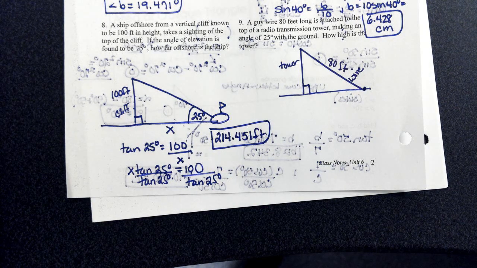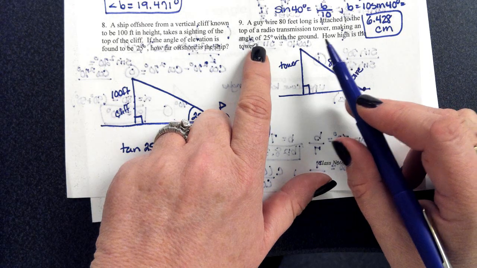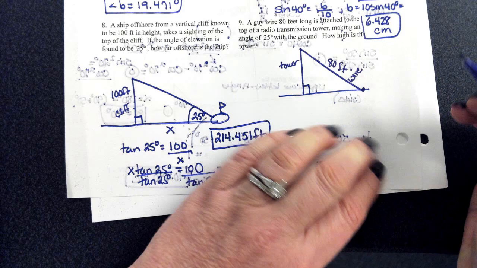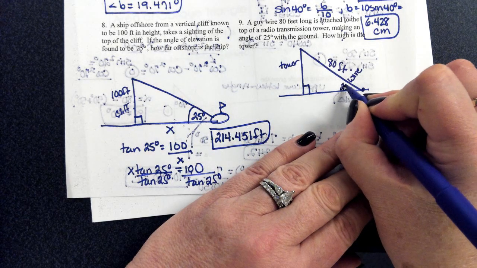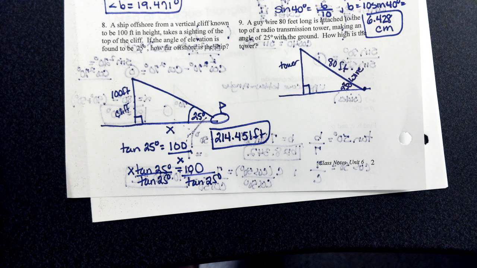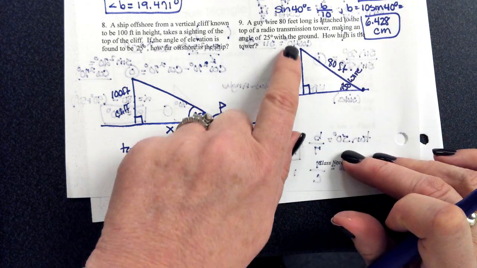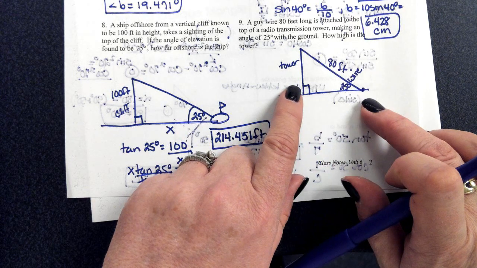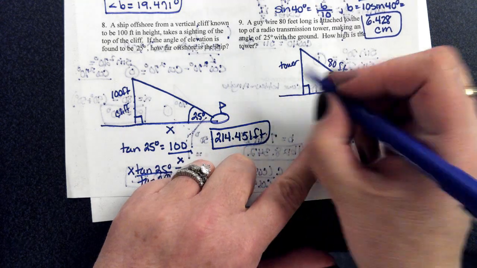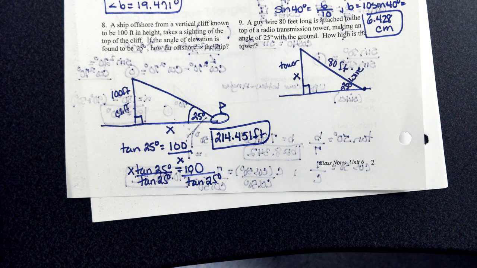So I'll label that side of my triangle 80 feet. And they're telling me that this wire is making an angle of 25 degrees with the ground, which is also my angle of elevation. They want to know how high is the tower. So am I trying to find the vertical side or horizontal side of this triangle? Vertical. So I'll call that side x. So any questions on how I've labeled the picture?